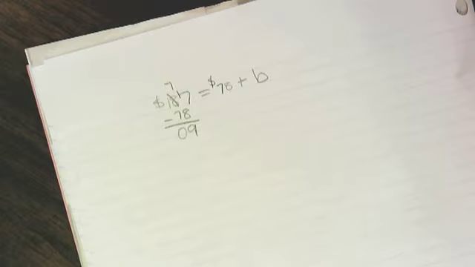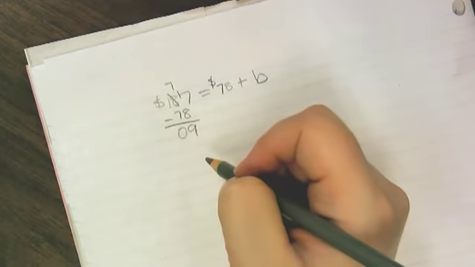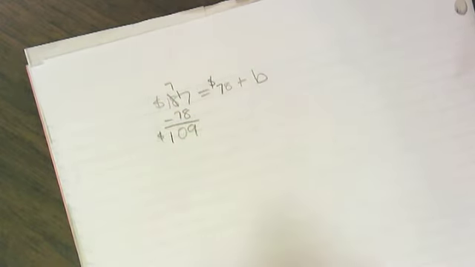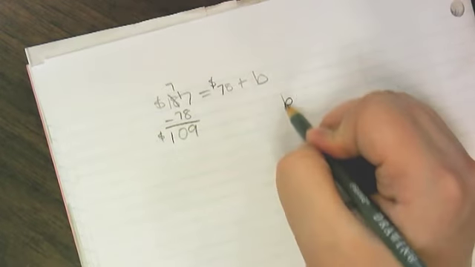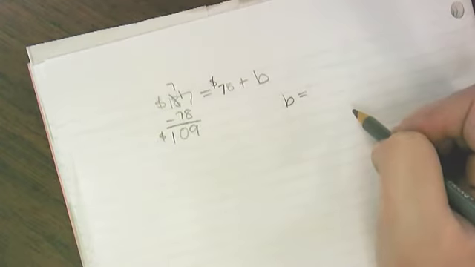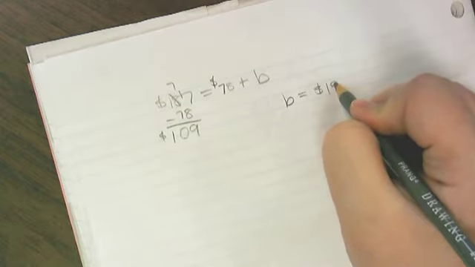And then 1. Okay. So B equals $109. $109.